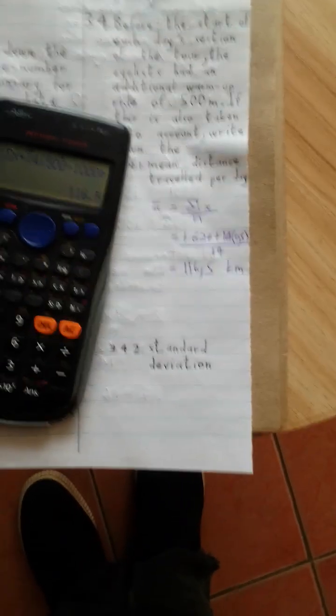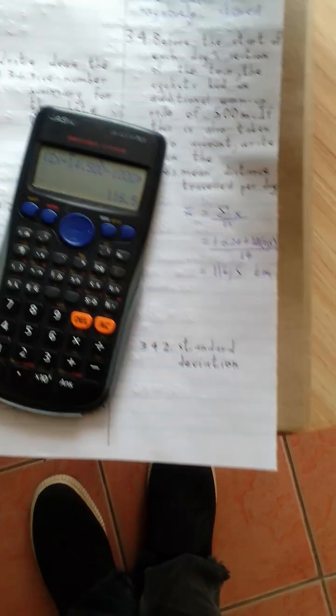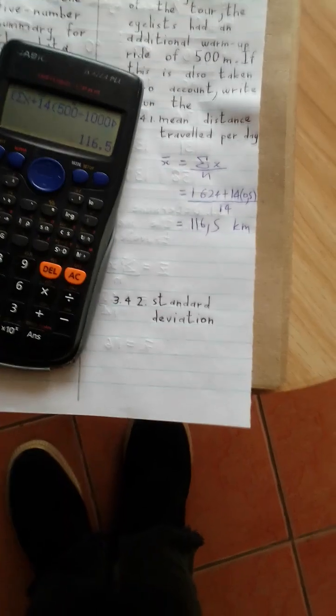I'm getting 116.5 kilometers, right? This is the short way. The long way, you can go back to the data.